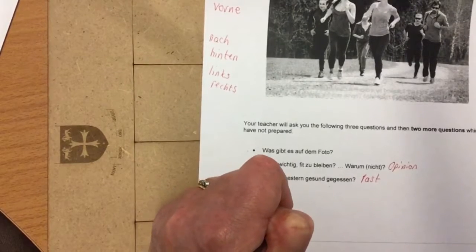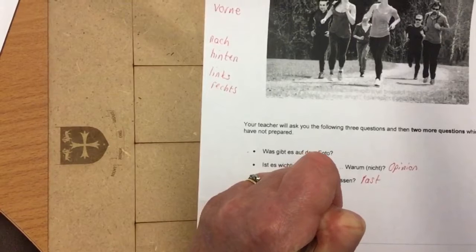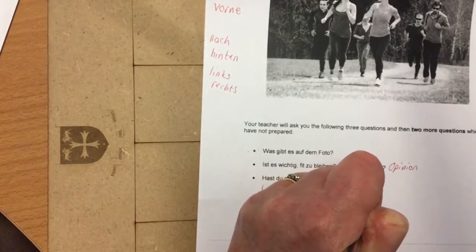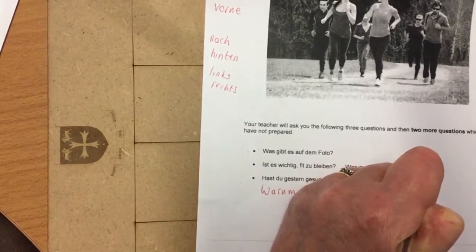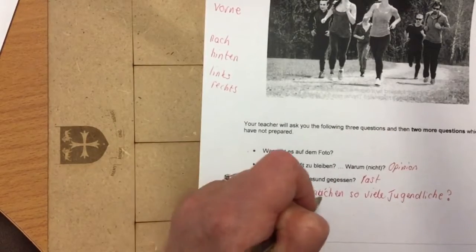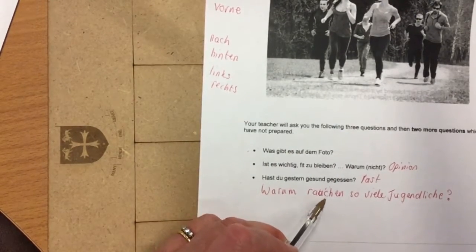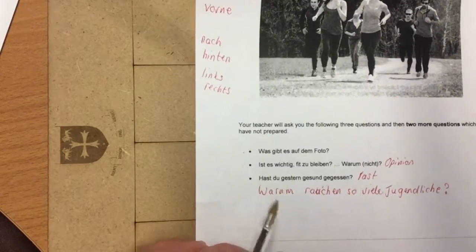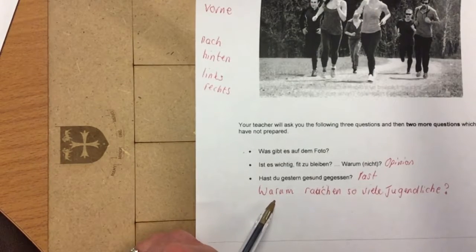So the other question is, warum rauchen so viele Jugendliche? That's a U, by the way. Warum rauchen? R-A-U-C-H. So why do so many young people smoke? Okay, so that is the 4th question which you're going to be asked.